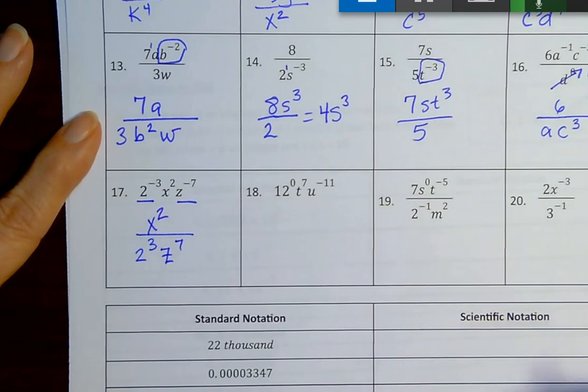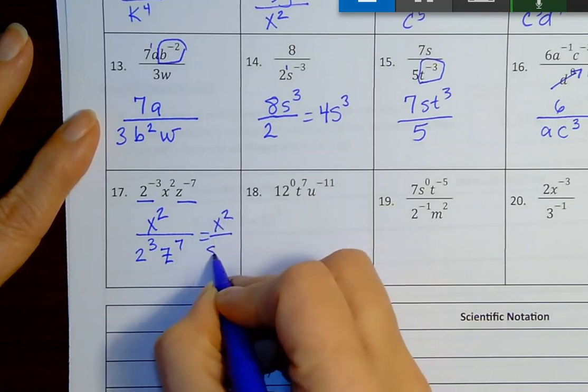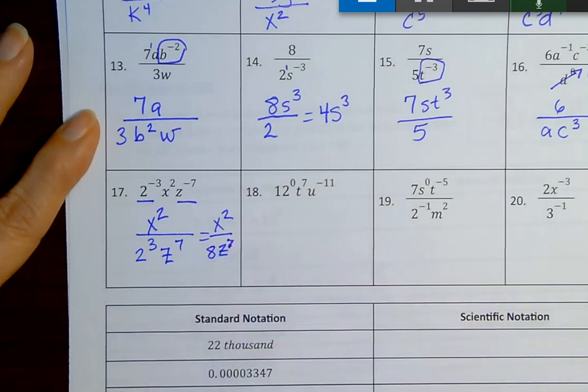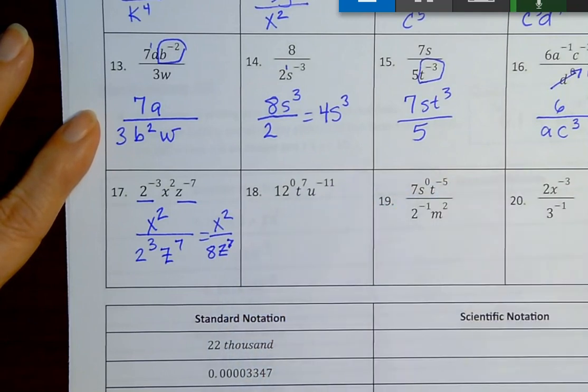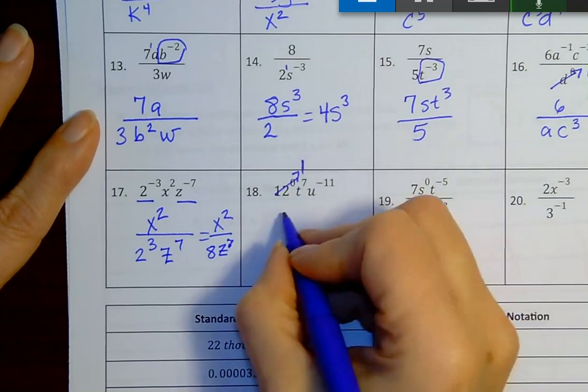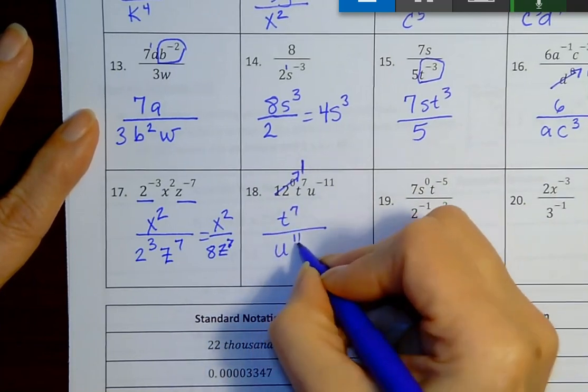But wait, there's more. You can do this. You know 2 to the 3rd is 8. So we're going to say x squared over 8z to the 7th. Okay. 12 to the 0 times t to the 7 times u to the negative 11. Well, anything to the 0 is what? 1. And I'm left with t to the 7 over u to the 11.